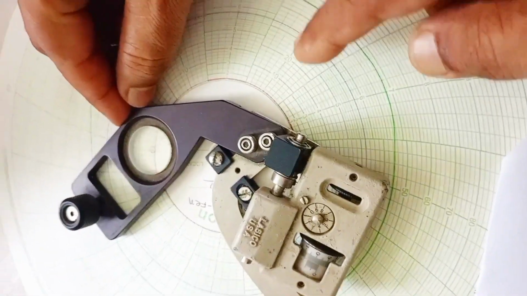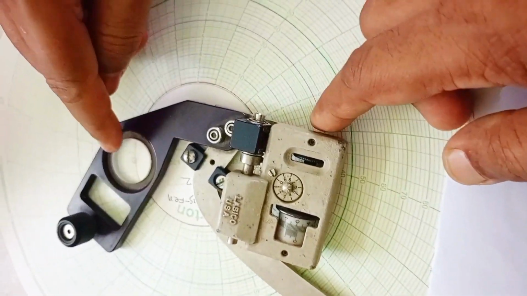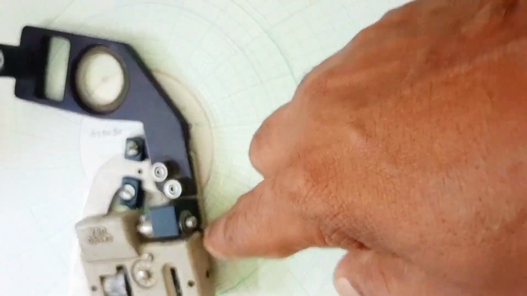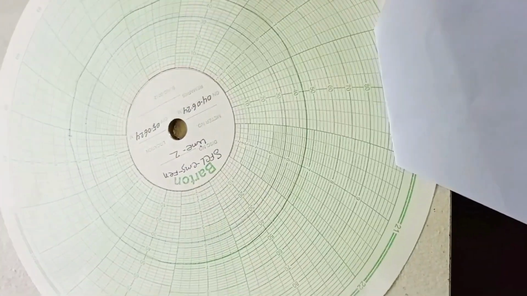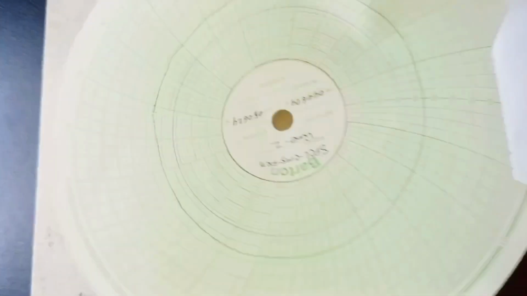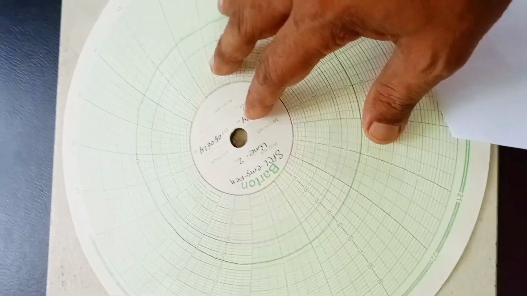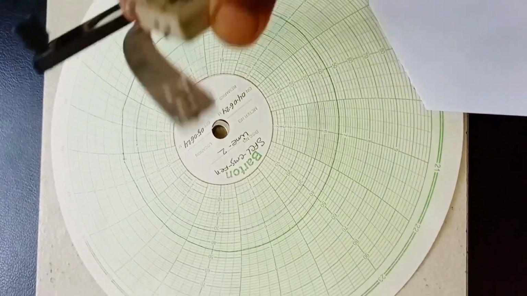The paper is passed under the pen and the pen is deflected in proportion to the signal. The result is a graph or chart of the data. For calculating the gas flow, planimeter equipment is used. It is placed on the chart paper which is used in the chart recorder unit.